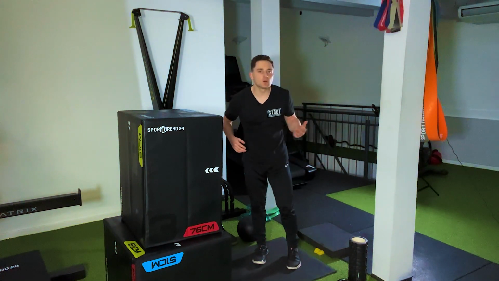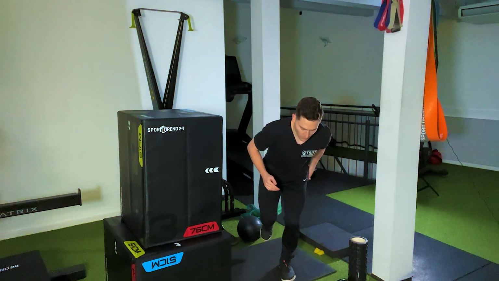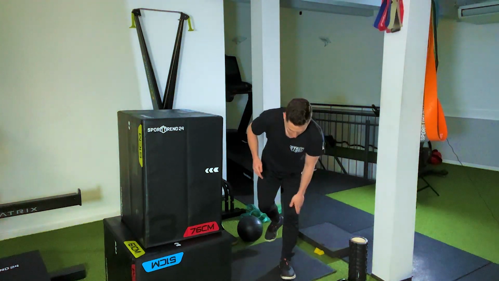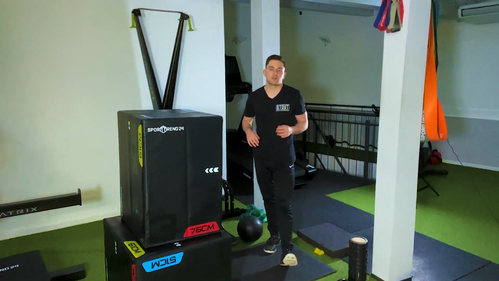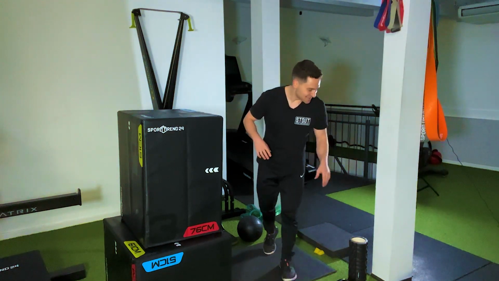Then we might do some single leg jumping as well. If you have some low boxes, you might jump onto a single box and work on trying to keep foot, knee, and hip aligned the entire time. So now I'm actually getting tired.